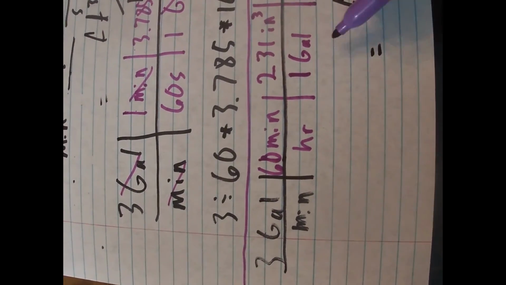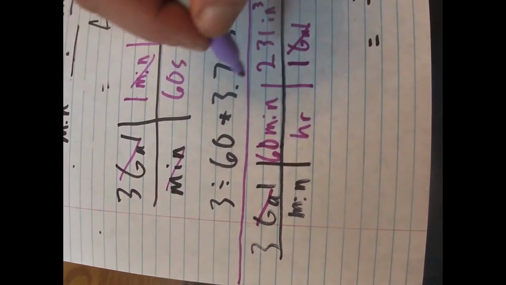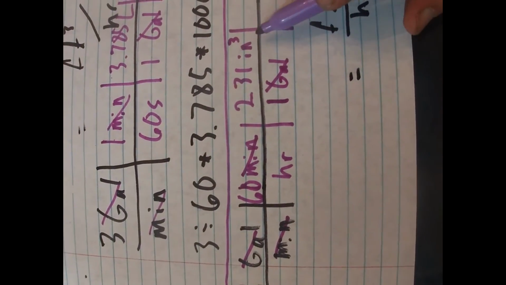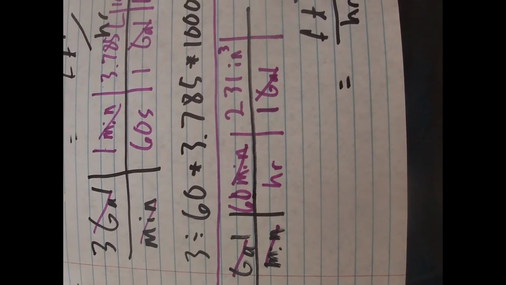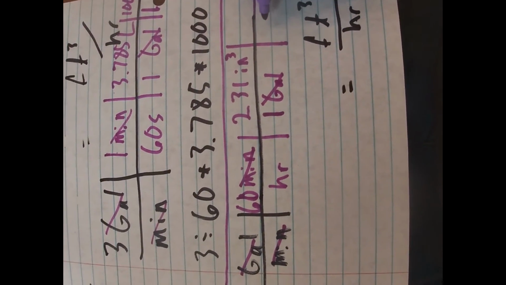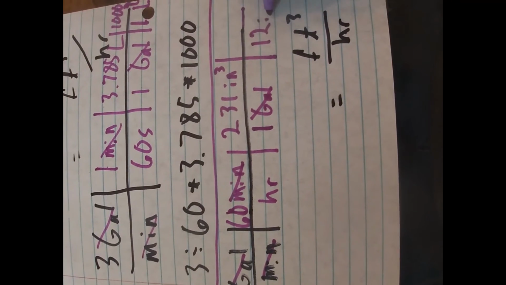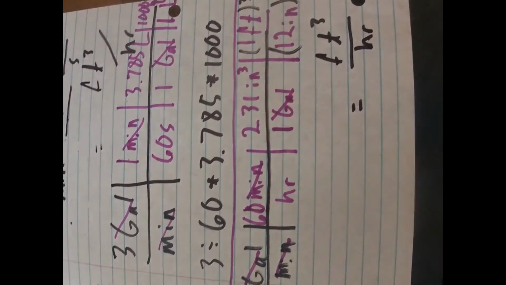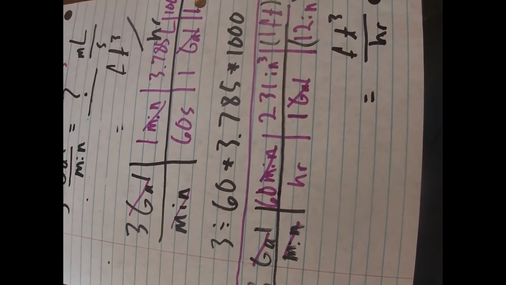That canceled out the gallons, but it didn't get me to feet. The last thing is, of course, we know that 12 inches is equivalent to 1 foot. Now, here's a dangerous thing to do, but I'm out of room, so I'm going to do it. I can cube this, and I can cube this, and I can get the answer that way.